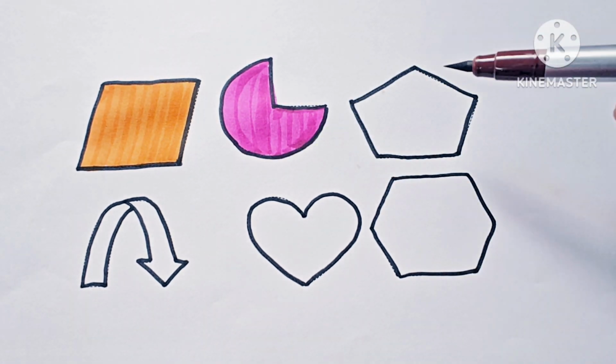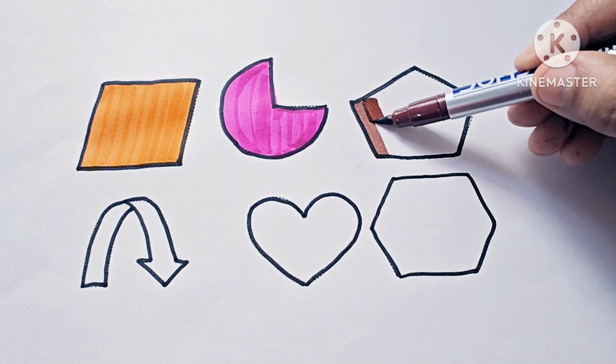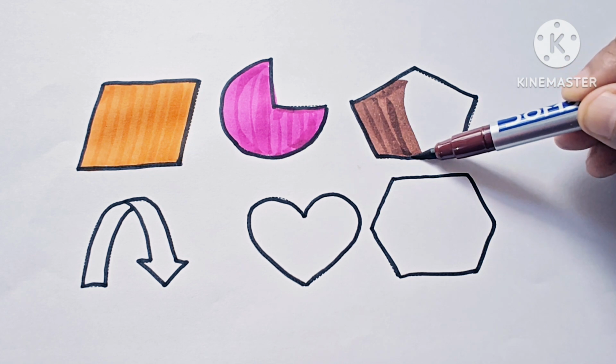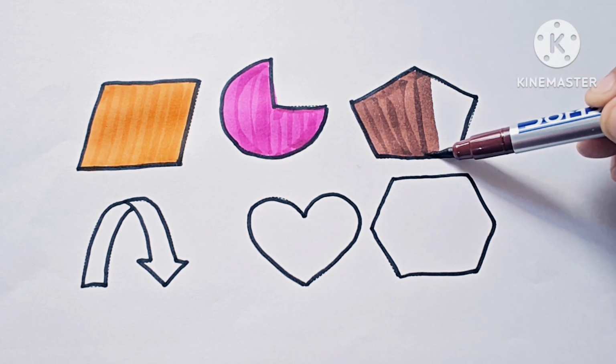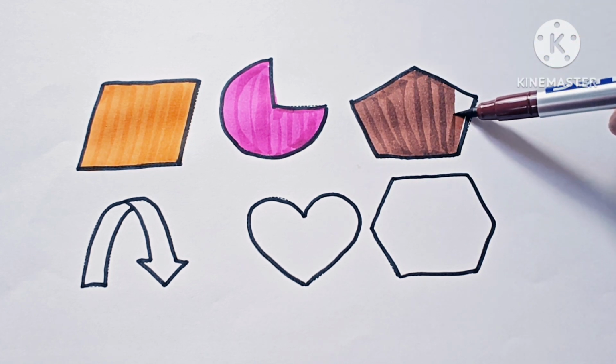This is brown color. And this shape is pentagon. Pentagon has 5 sides. It is 2D shape. It has 5 sides, 5 vertices and 5 angles.